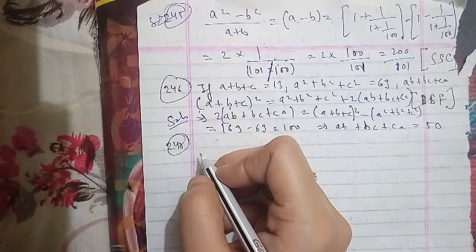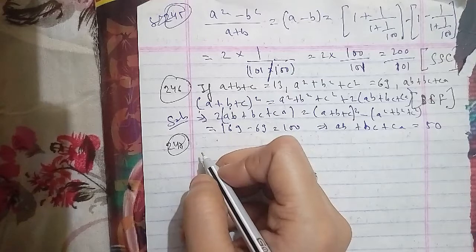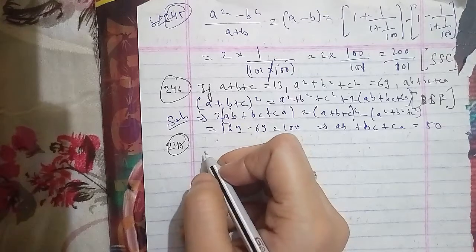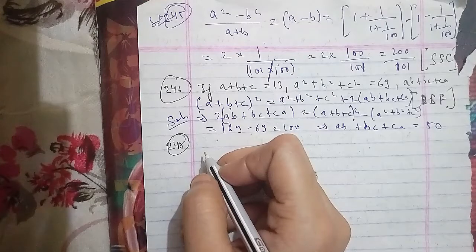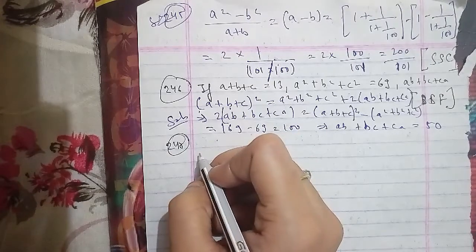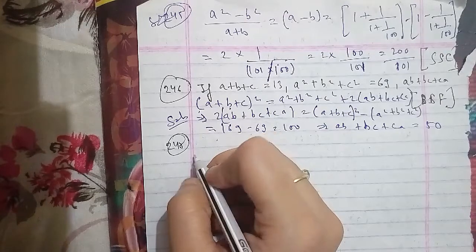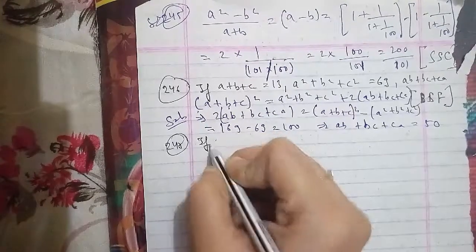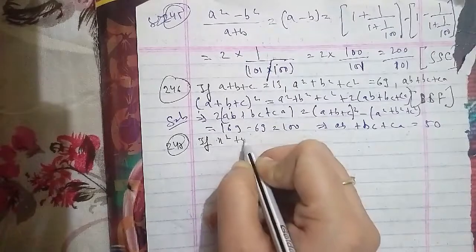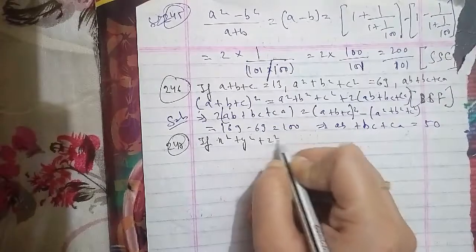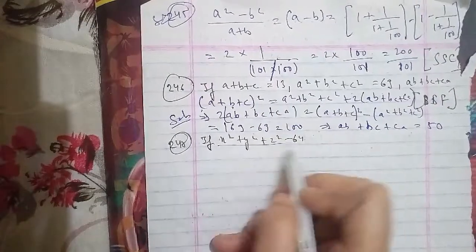Given: x square plus y square plus z square minus 64 equals minus 2(xy minus yz minus zx). Now for that, we have (x plus y minus z) whole square.